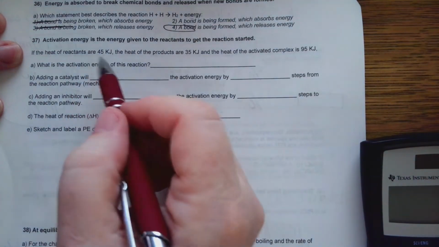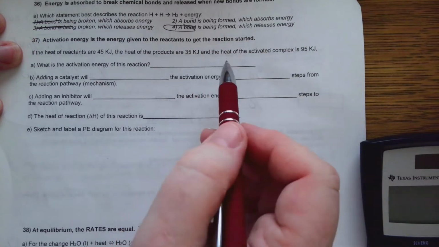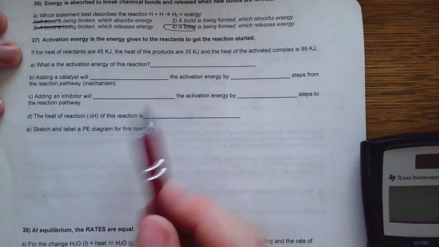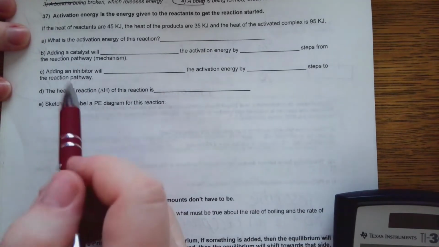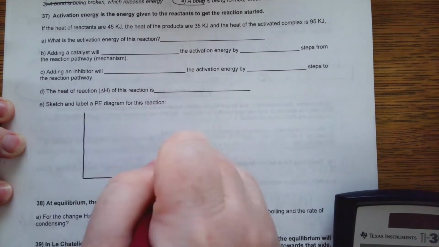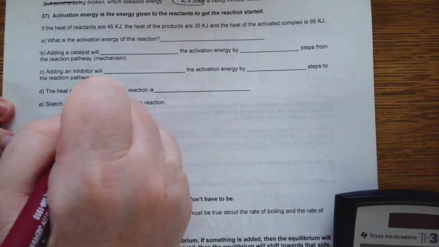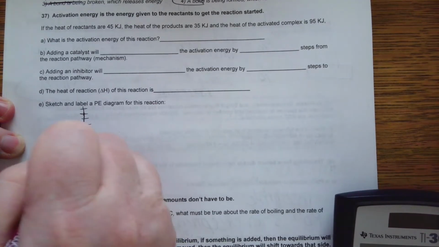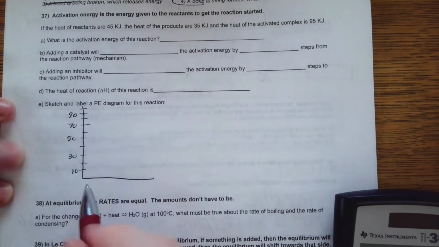If the heat of reactants is 45 kilojoules, the heat of products is 35 kilojoules, and the heat of the activated complex is 95 kilojoules, what is the activation energy of this reaction? So down here we are sketching it. I'm a diagram person, so I'm going to skip ahead and sketch this first. Okay? So 10, 20, 30, 40, 50, 60, 70, 80, 90, and 100.